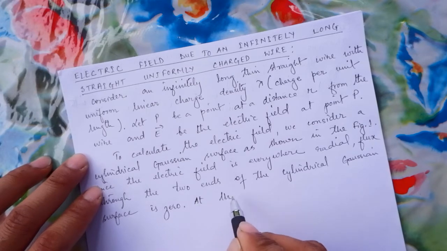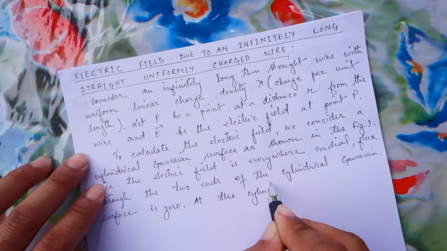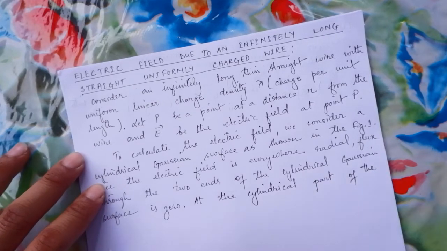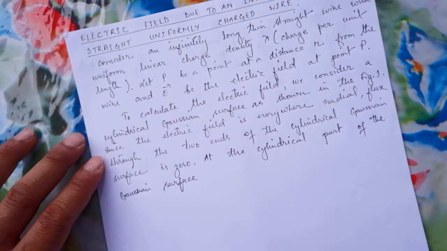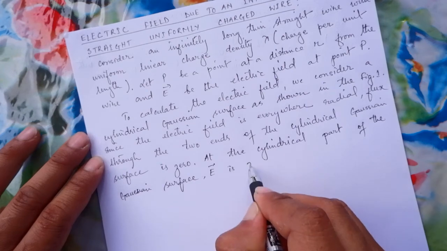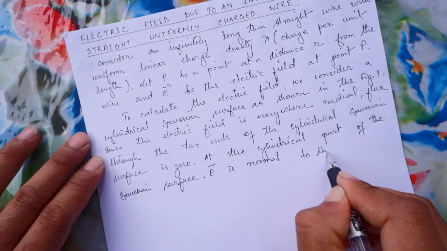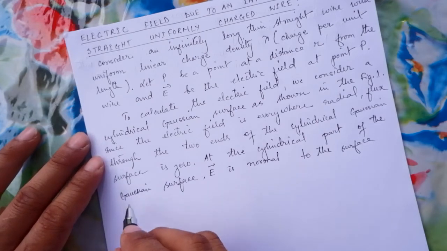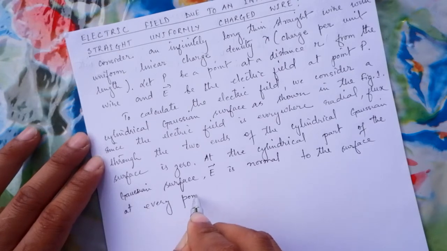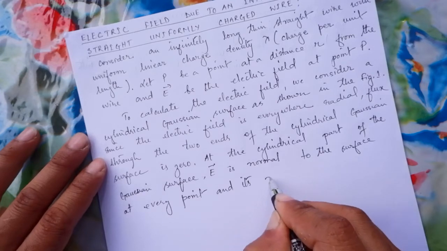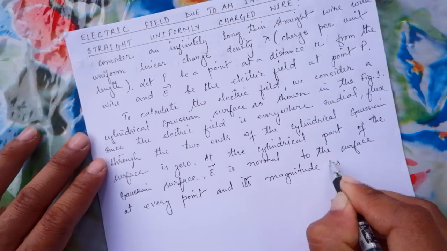At the cylindrical part of the Gaussian surface, E is normal to the surface at every point and its magnitude is constant.